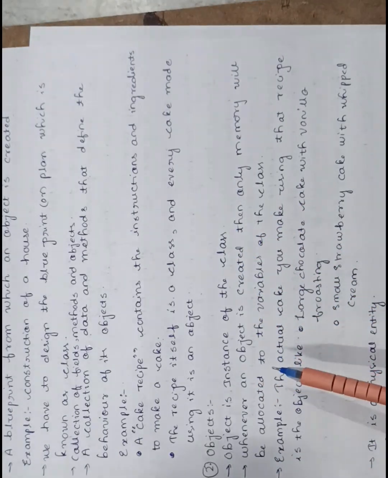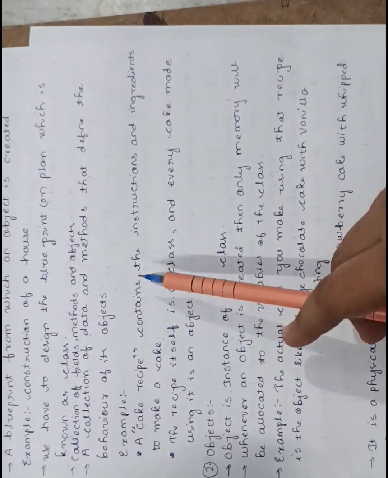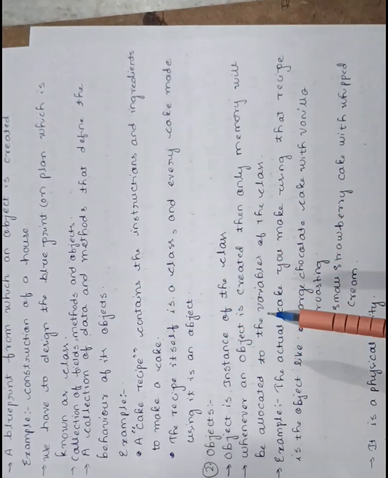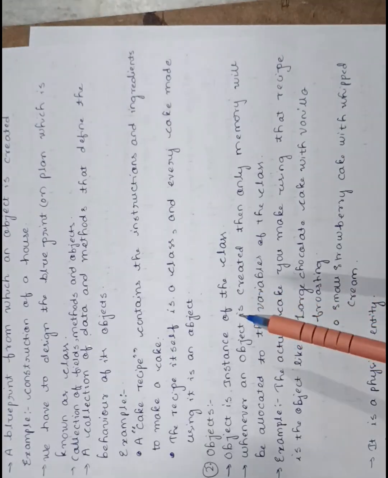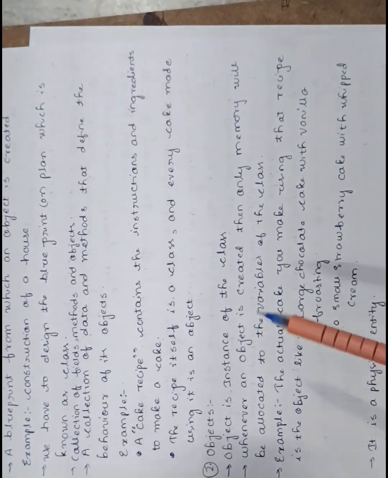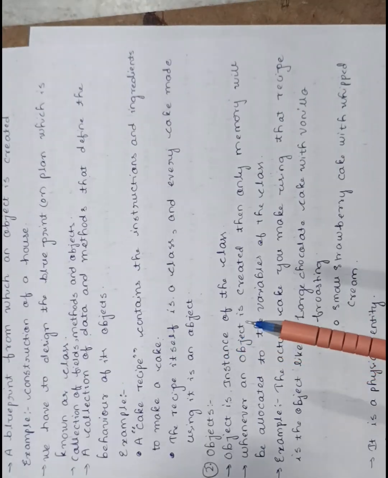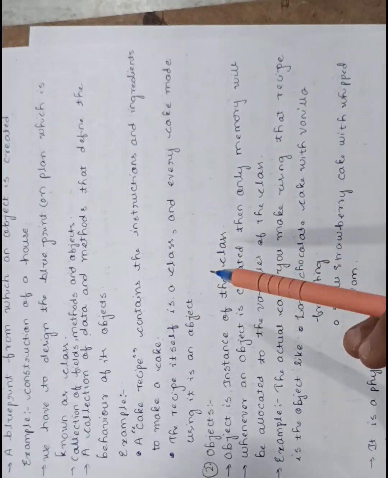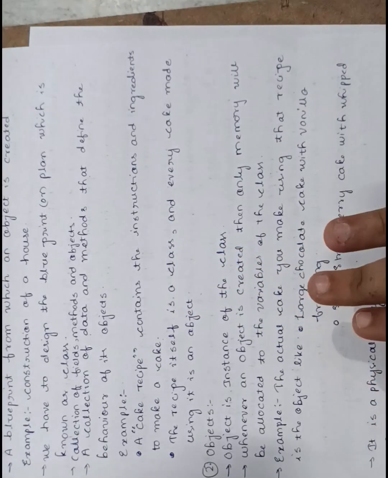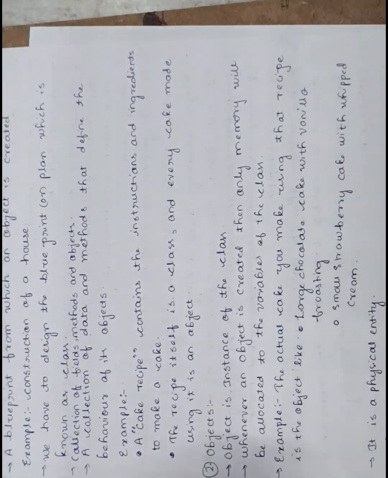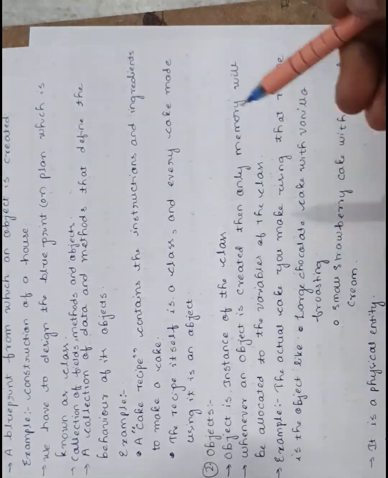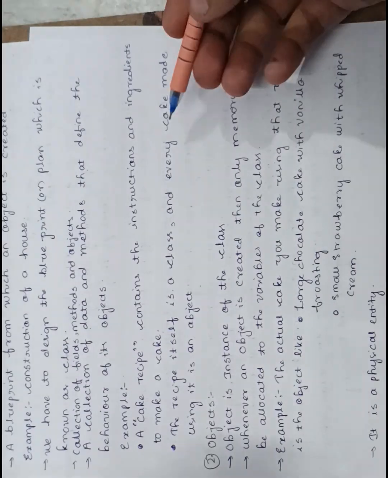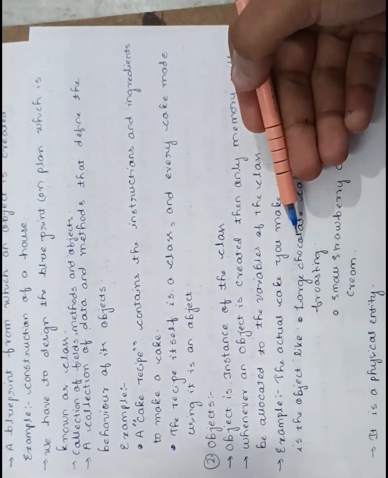Let's understand objects by the same example we used in class, that is construction of a house. Whenever we create a house from the house class, we are making an object. Each house object can have different values for its attributes, like different color, size, number of rooms. So we can create multiple house objects, and each can have its own unique data. The output of the class is known as object.